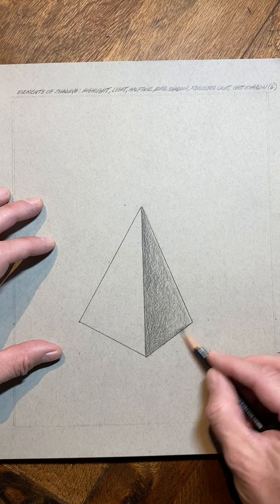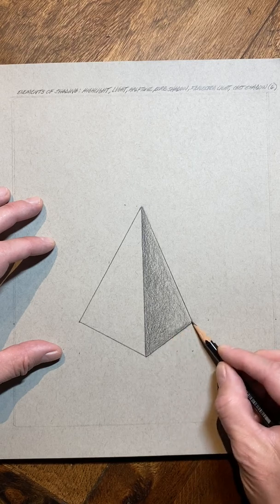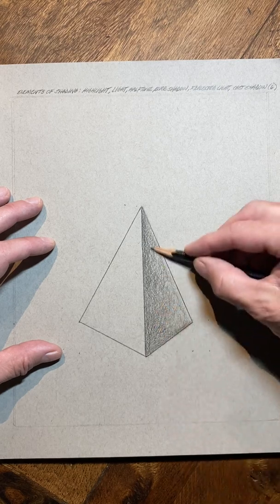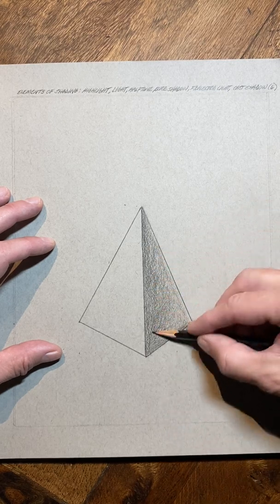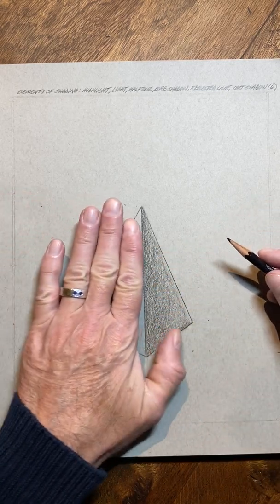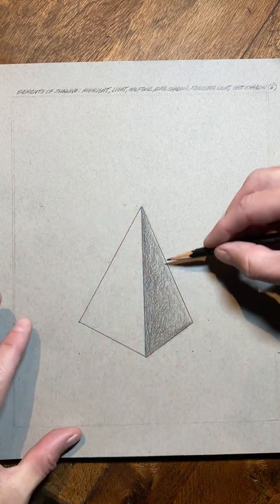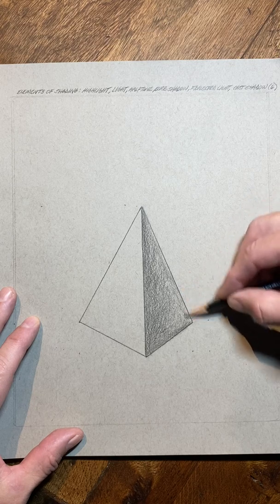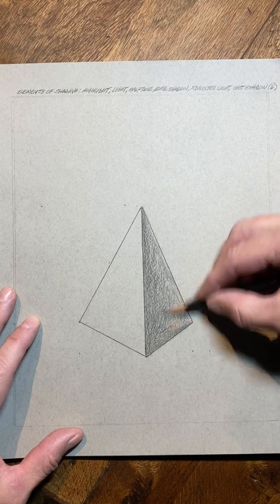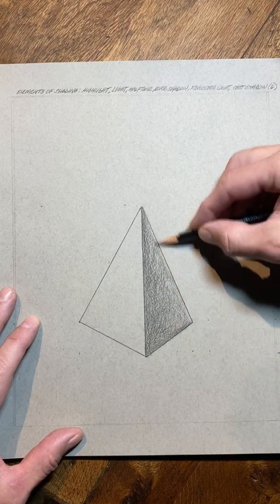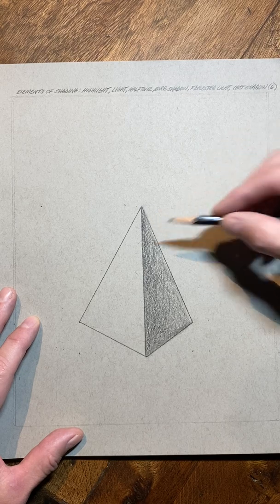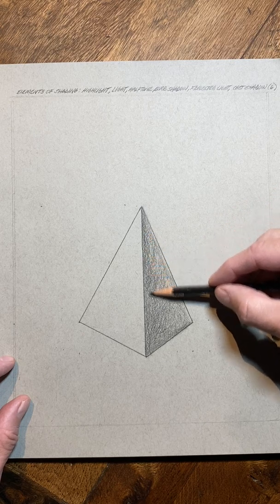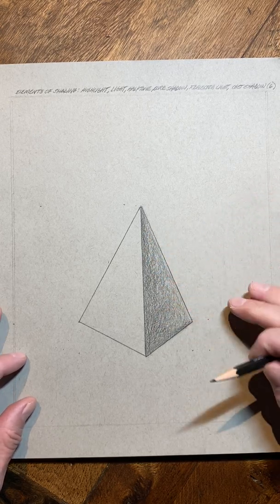And let me open that tone a little bit. But as you can see, now if we put our hand over it, we do see some subtle value in here. We see a little bit of the reflected light. We see the core shadow. So now we have an area of light, we have core shadow, and we have reflected light.